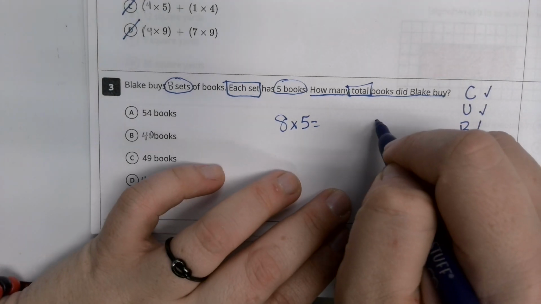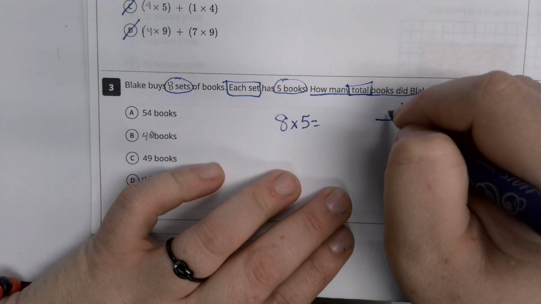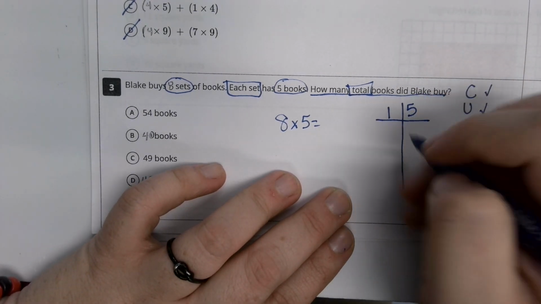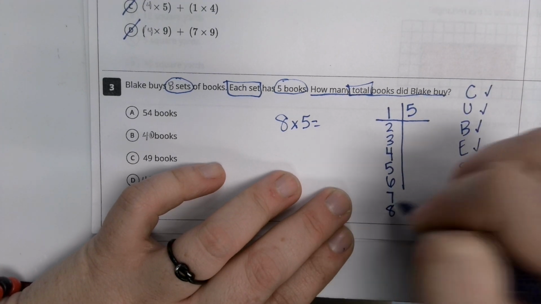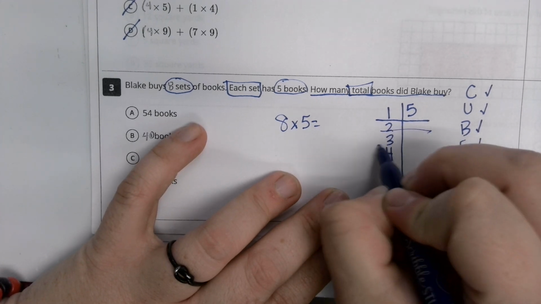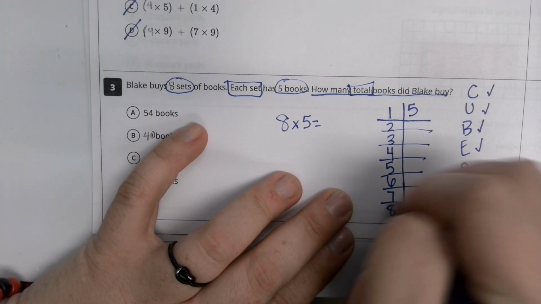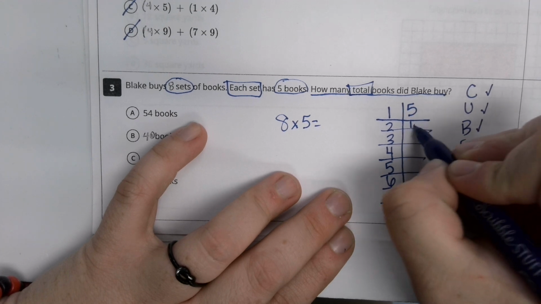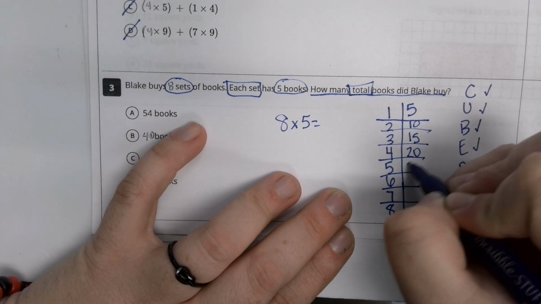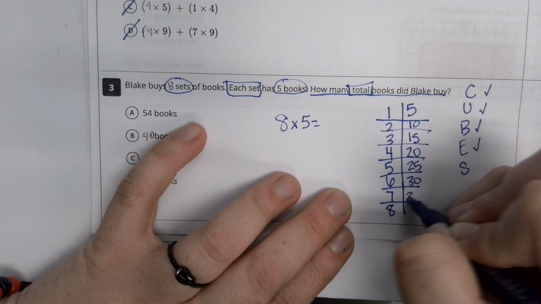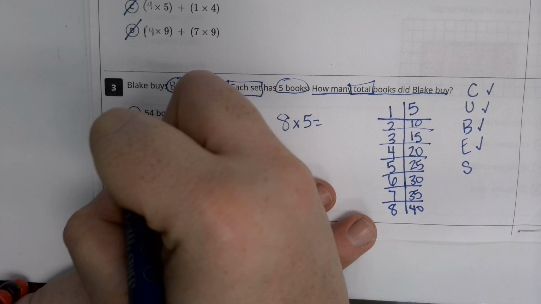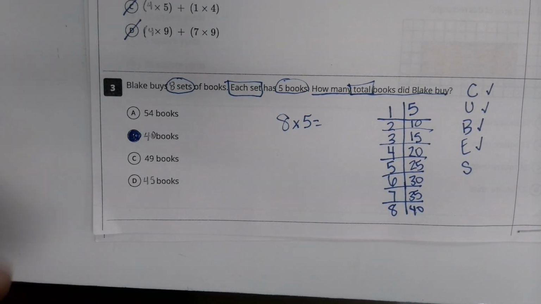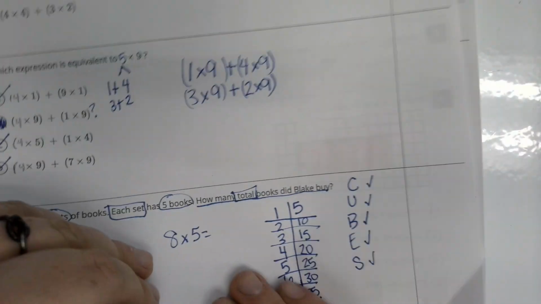So here I'm going to do 1 to 8. 5 is easy to count by, so we're going to do our T-chart and go all the way down to 8. Now I count by 5s: 5, 10, 15, 20, 25, 30, 35, 40. So it would be 40 books. Again, they can use whatever works for them. If they just know it, that's fine as well. Okay. Moving on.